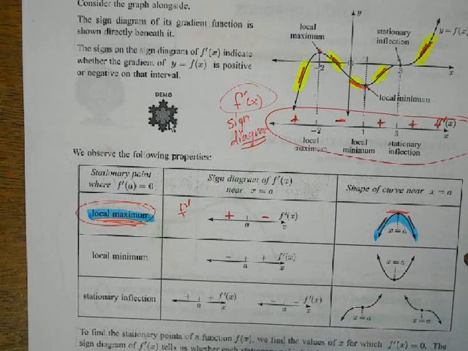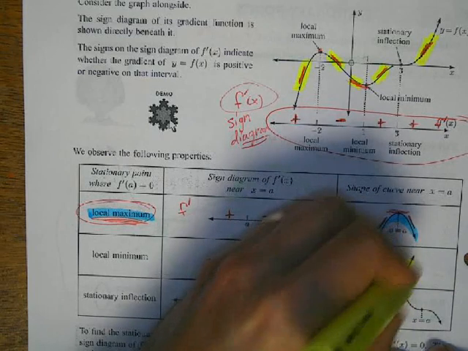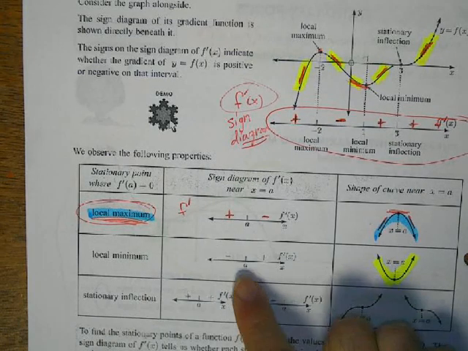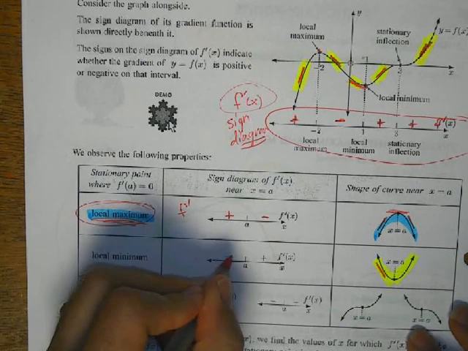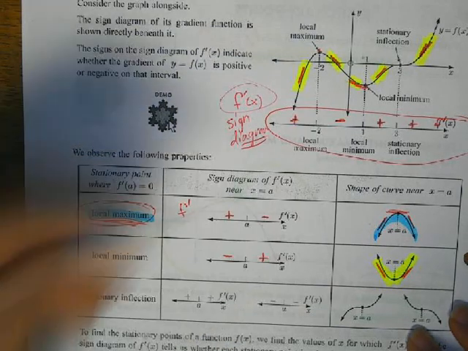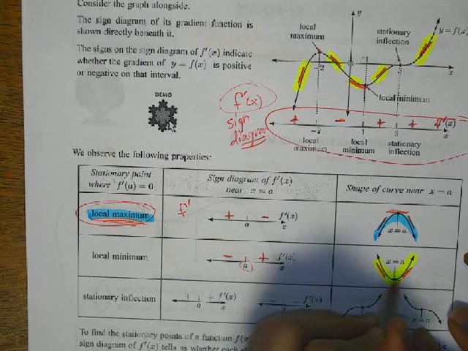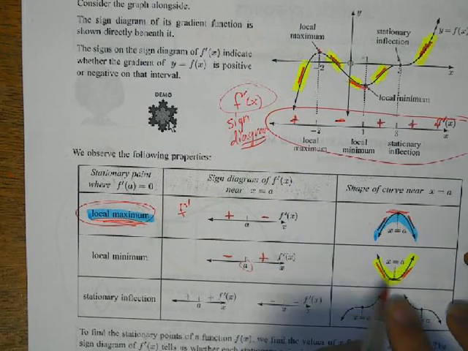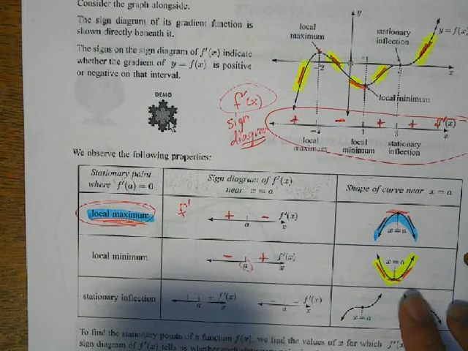If we ever have a minimum, local minimums always happen when we go from a negative slope to a positive slope. And right at point A we have a horizontal slope where the first derivative is 0.